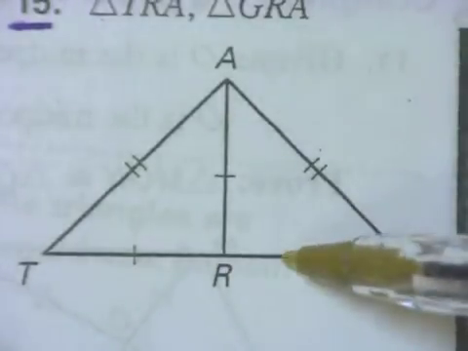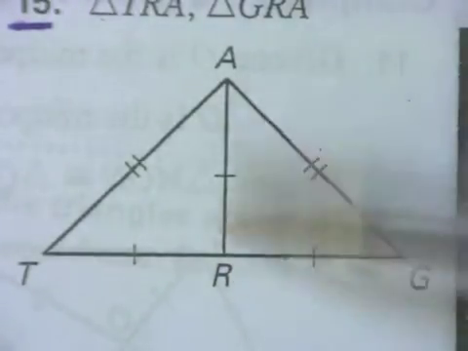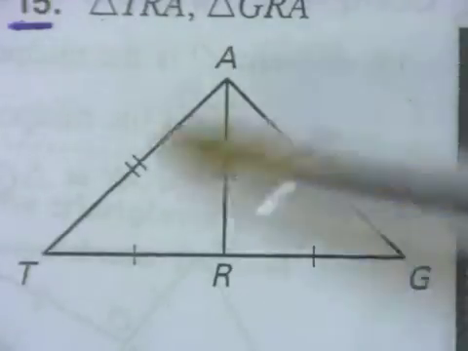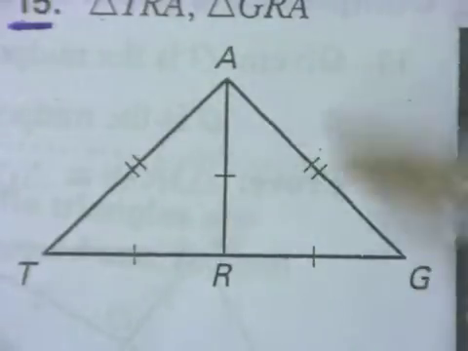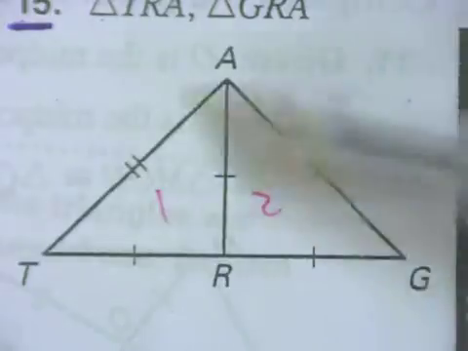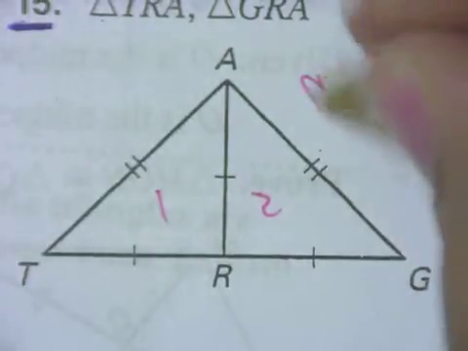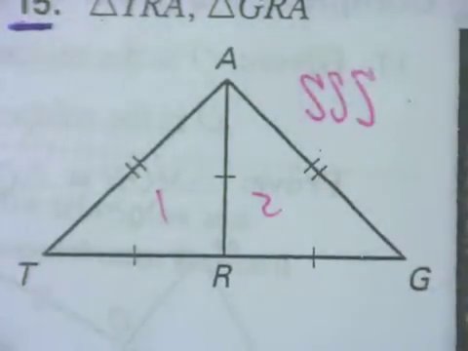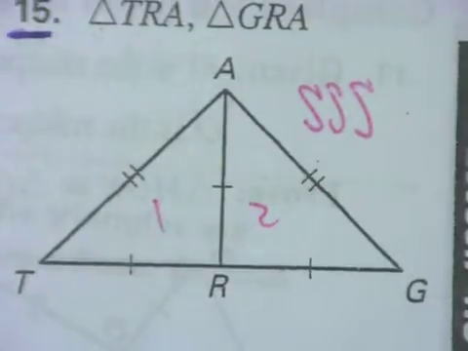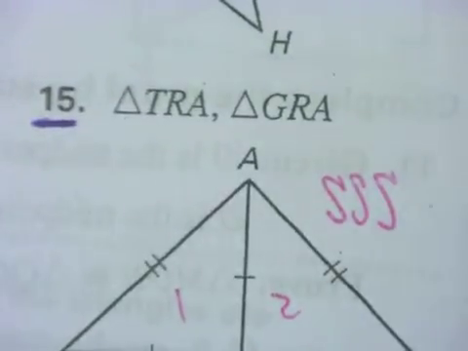Number 15, I have this side congruent to this side, congruent to itself, and these two sides are also congruent. So we can say that these two triangles are congruent using the side, side, side rule. So we're done with questions 10 through 15. Let's look at page 46.